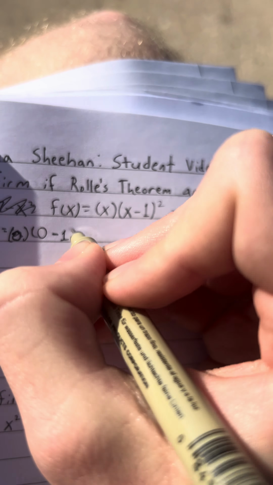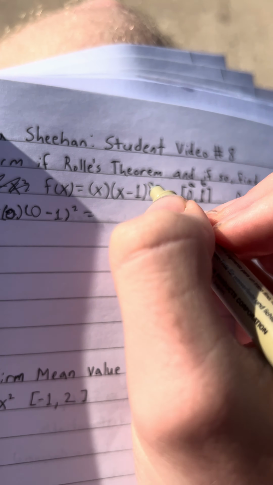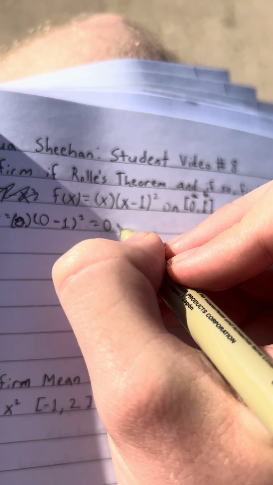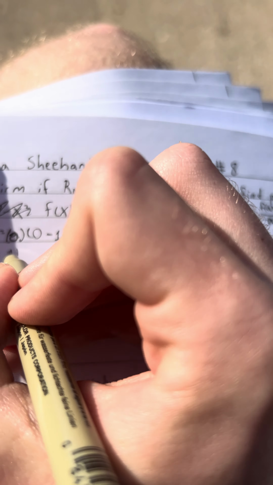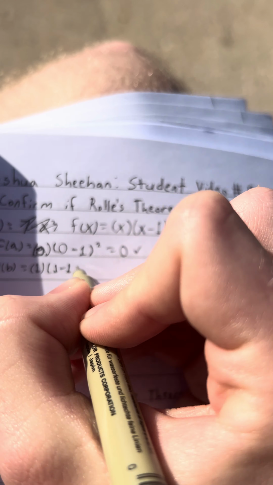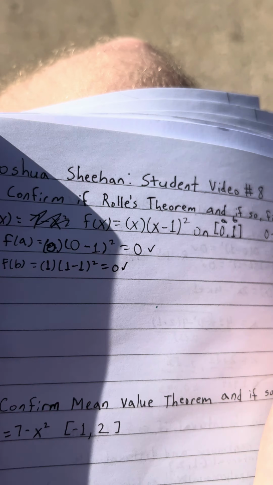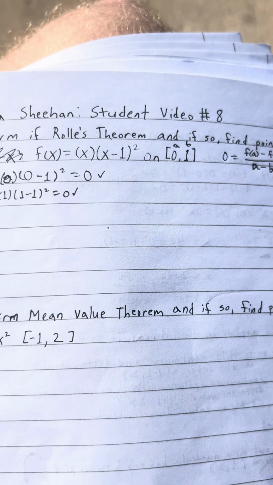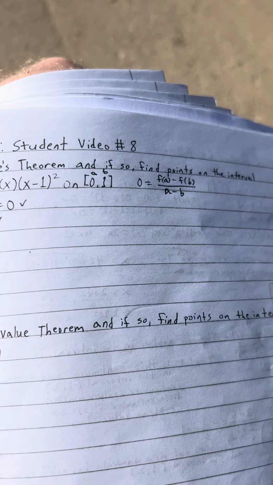So f of a is equal to 0 times 0 minus 1 squared, which is just equal to 0, so that one works. And f of b is equal to 1 times 1 minus 1 squared, which is also 0, so that works. So that means that Rolle's theorem is possible.